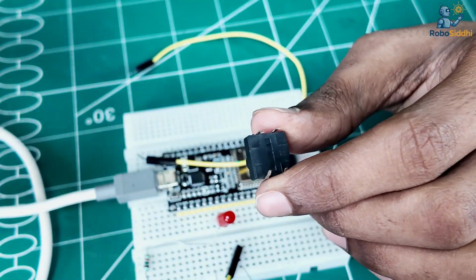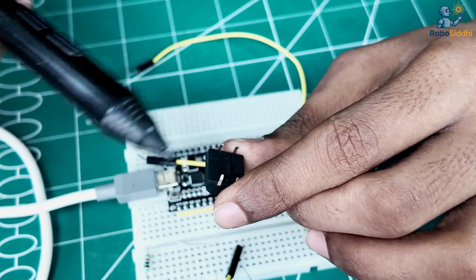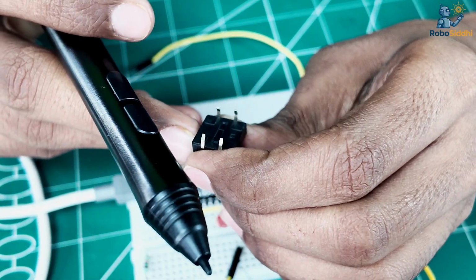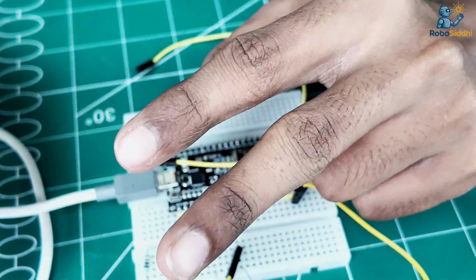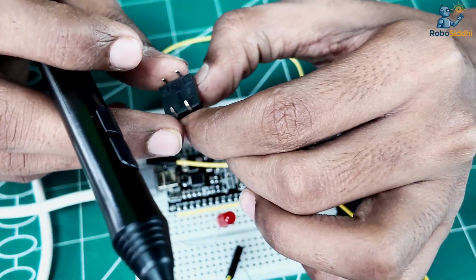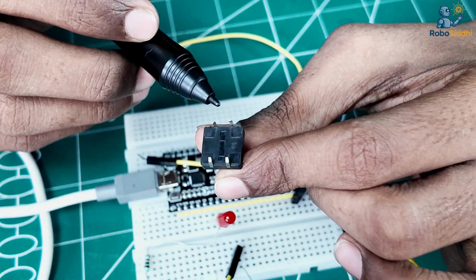Here you can see that there are 4 terminals: 1, 2, 3 and 4. You might be a little confused because we have seen that switches have 2 terminals, and this one has 4. So don't worry, just use diagonal pins.